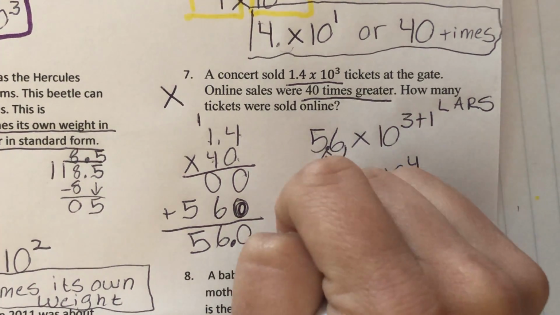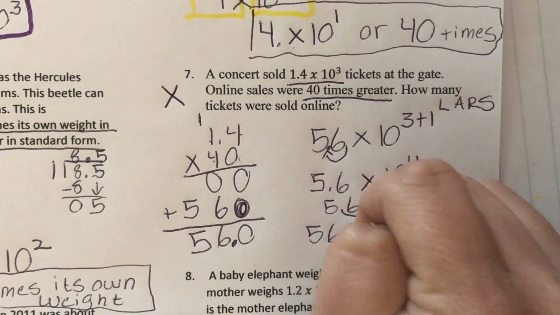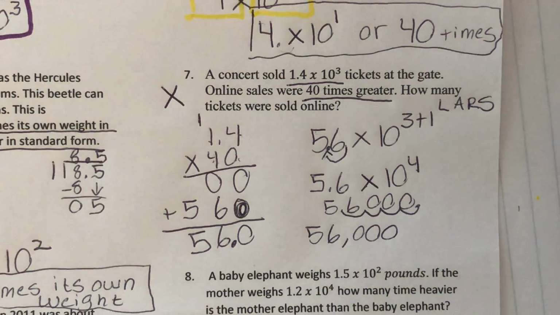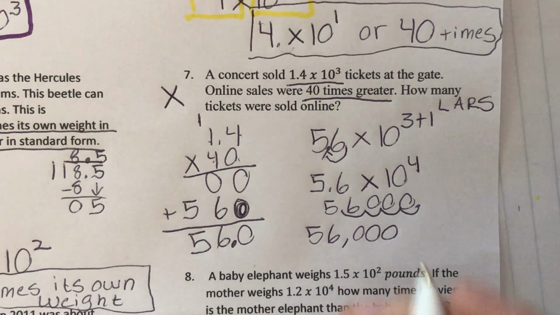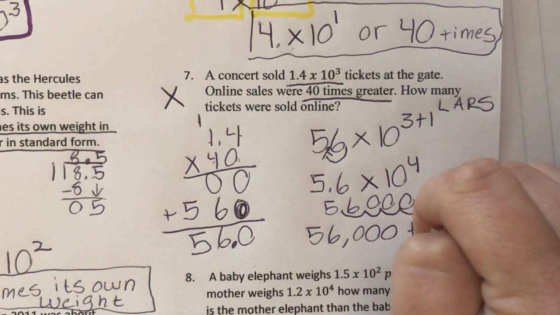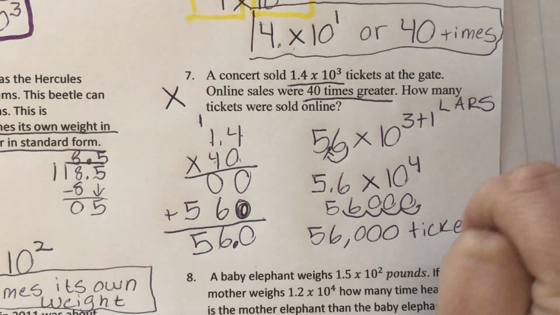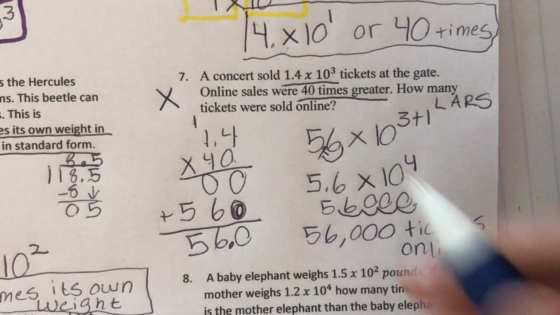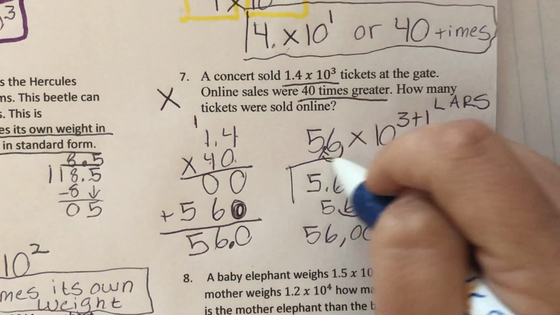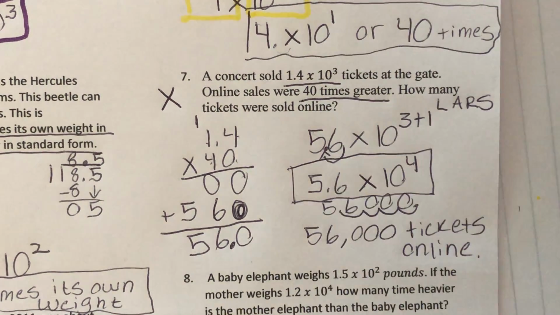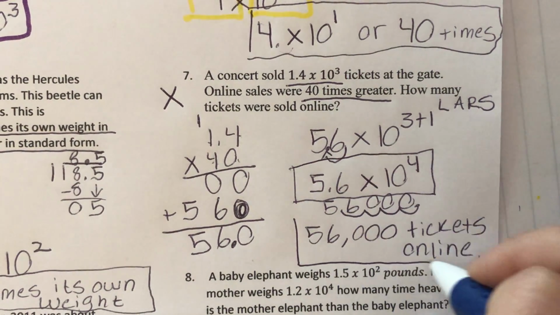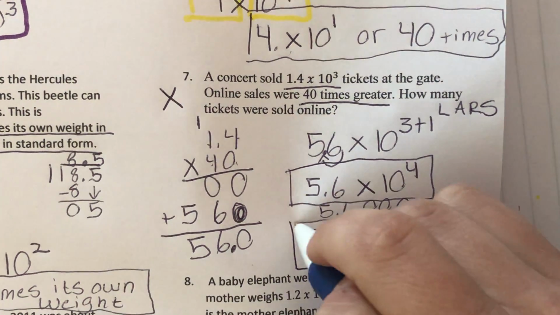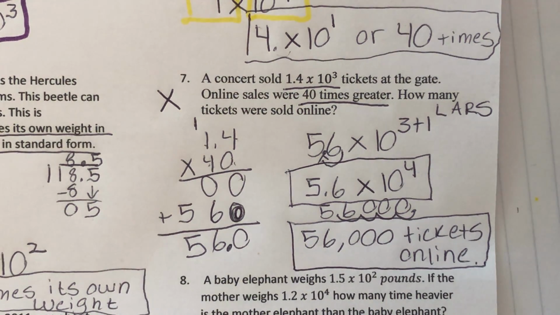I can rewrite this so it's easier to read. So they sold 56,000 tickets online. So this could be our answer expressed in scientific notation, or this could be our answer expressed in standard form.